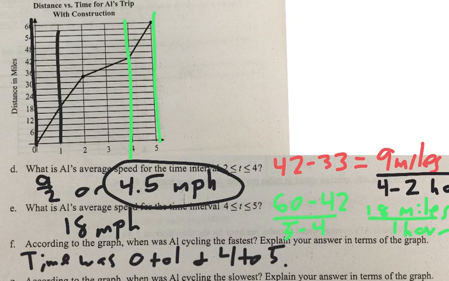Because this one is steeper, that means the rate of speed, or the rate of distance versus time, is greater. What would it look like if he was going faster between 0 and 1? It would be even steeper, right? Or if I want to go even faster, I need to go even steeper. The steeper the line, the faster he's going. That's what it means by explaining in terms of the graph.